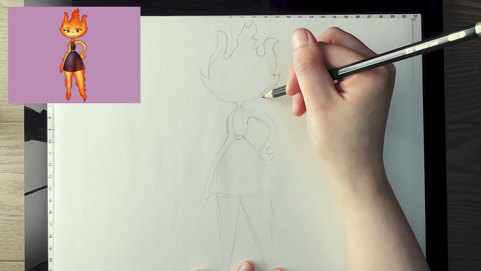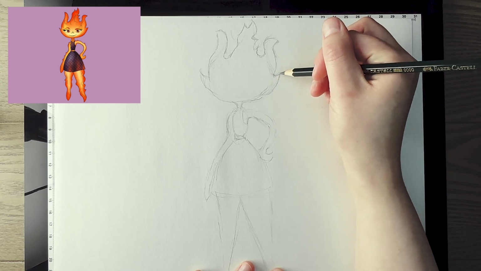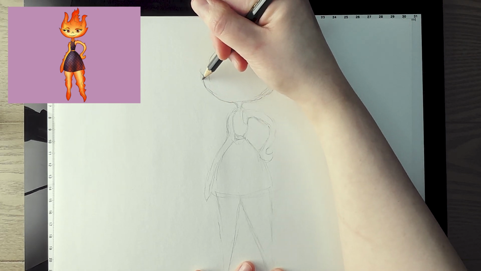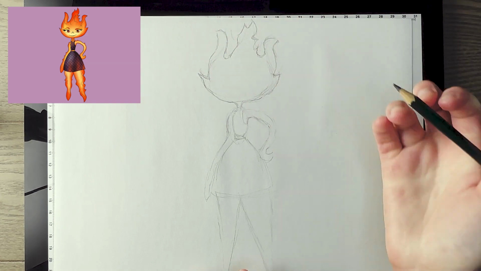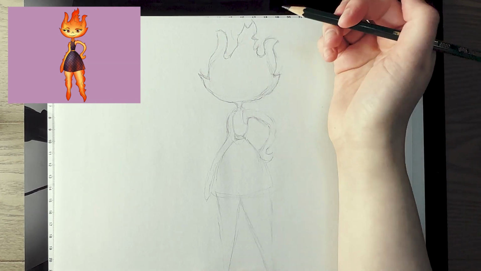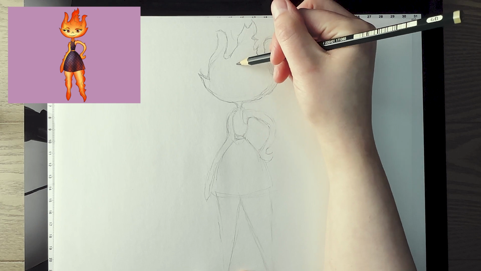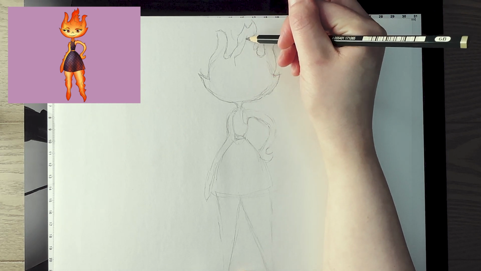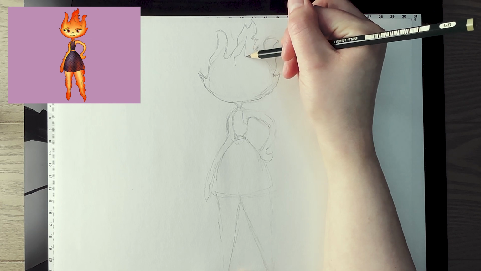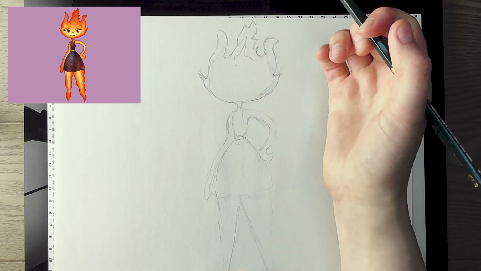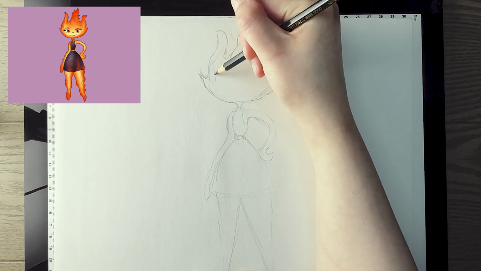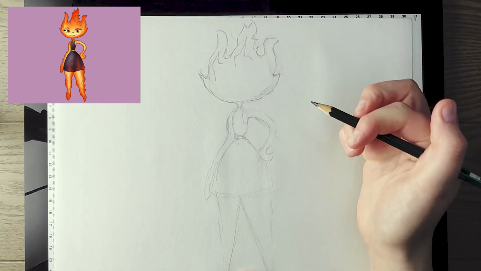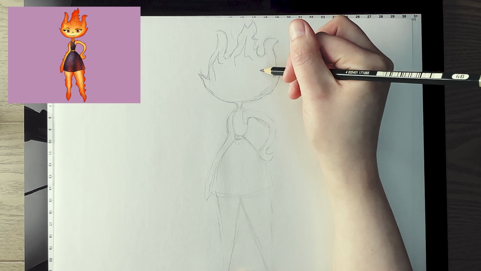She has these two little side flames coming out. And then there's also lines that you can see that are a bit darker, that accentuate that sort of flame look.